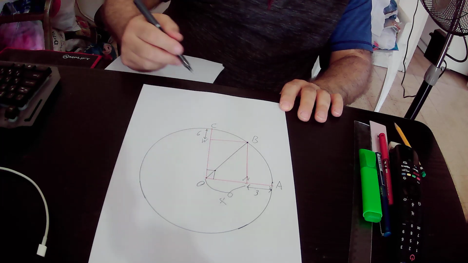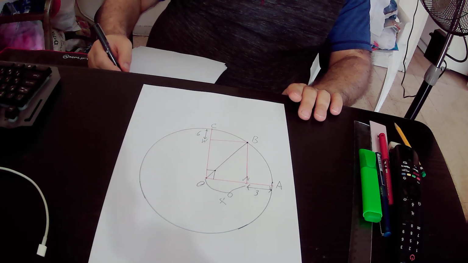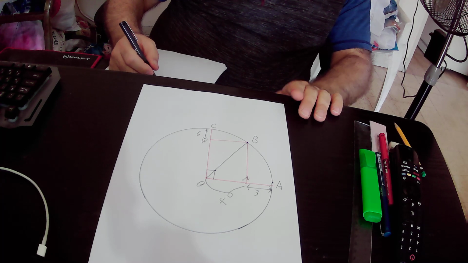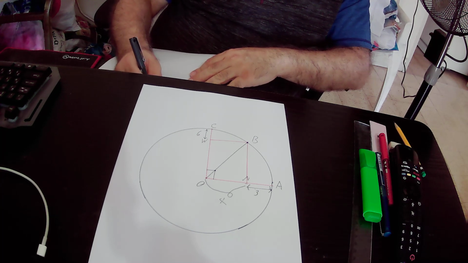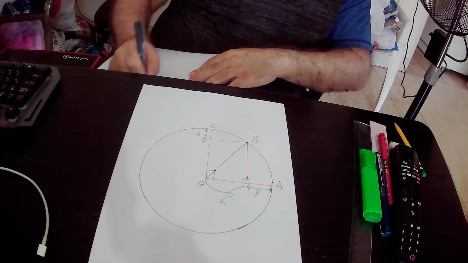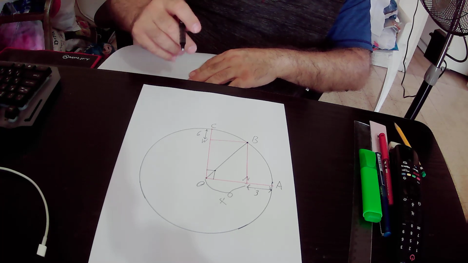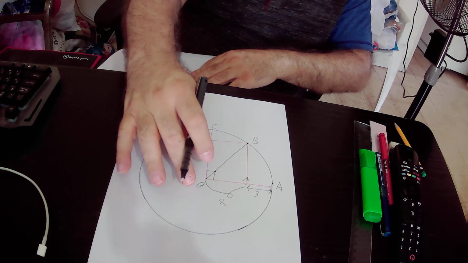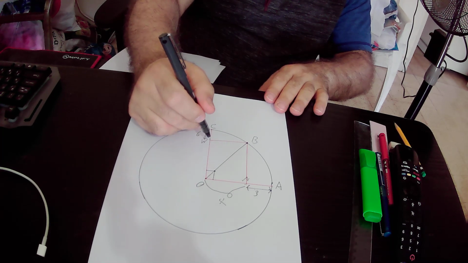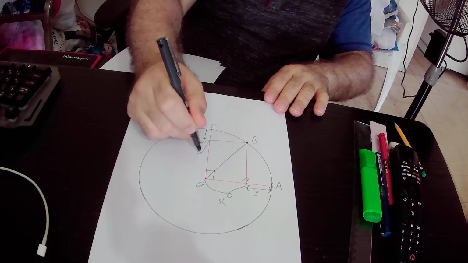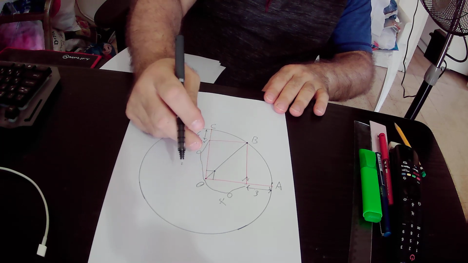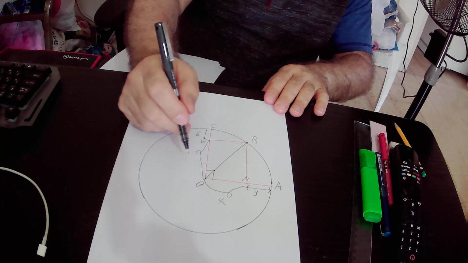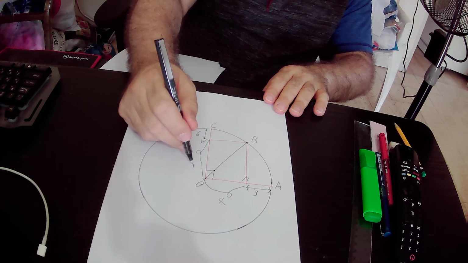ON equals x, and line segment MO will be equal to y. According to our definition, line segment MO equals y.